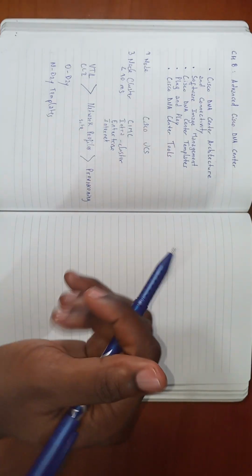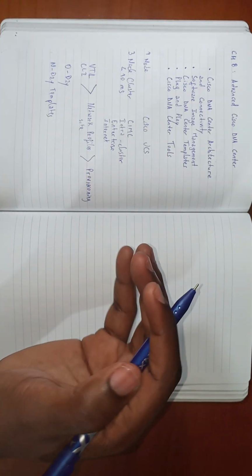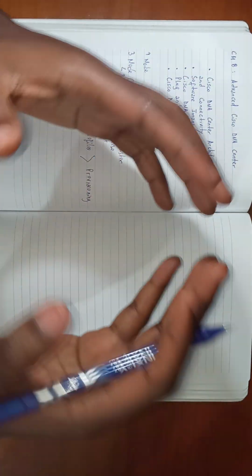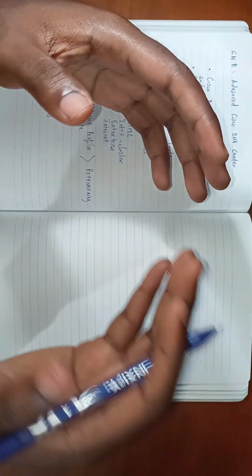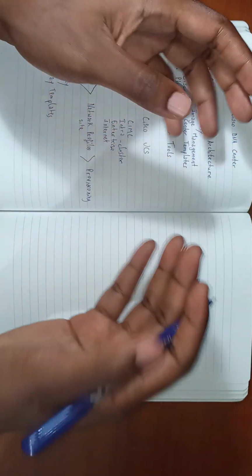Plug and play is a very good feature because it allows us to have the devices online very fast and avoid the use of time and resources that we don't need.